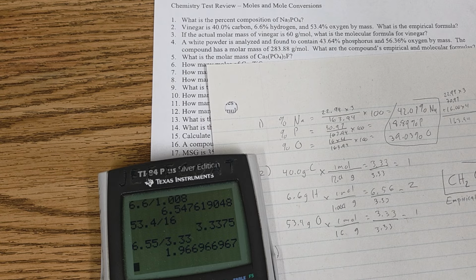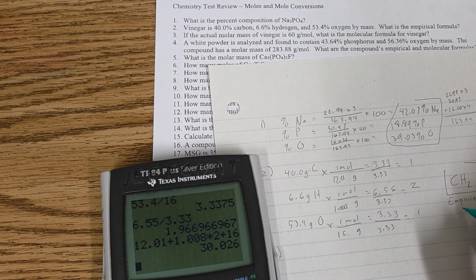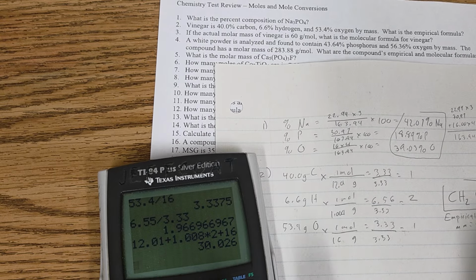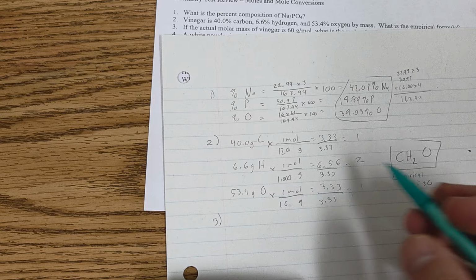So let's take the mass of carbon plus the mass of hydrogen times 2 plus the mass of oxygen, and it has a mass of 30. The molar mass is 30 grams per mole, which is not 60.